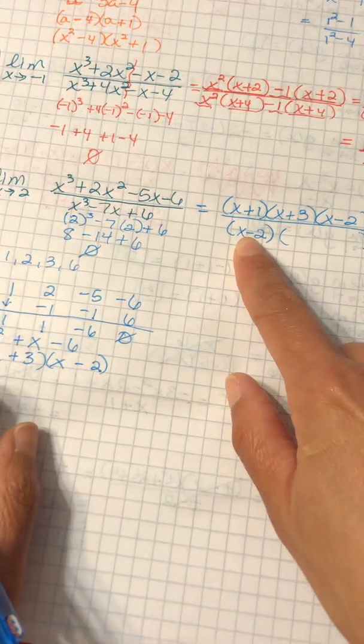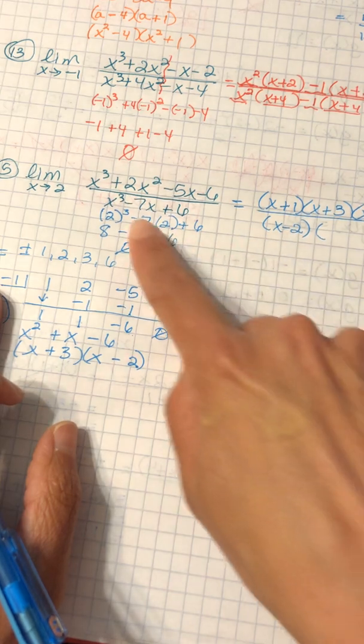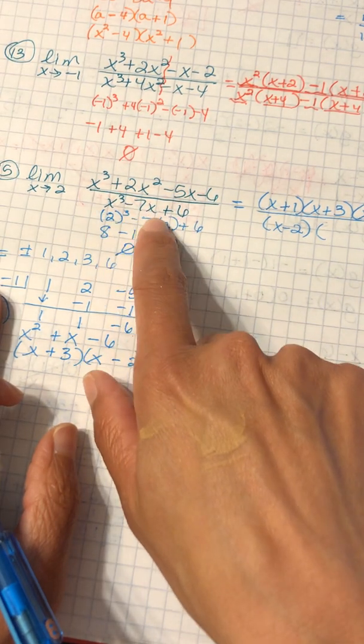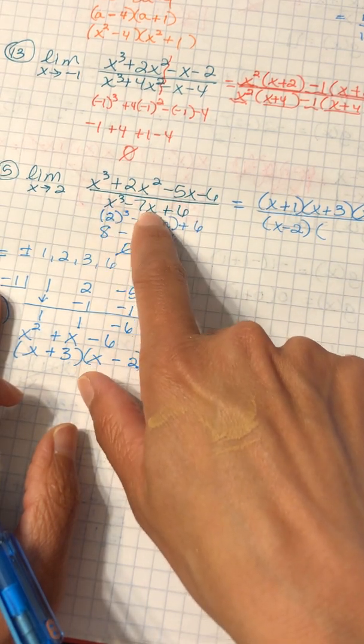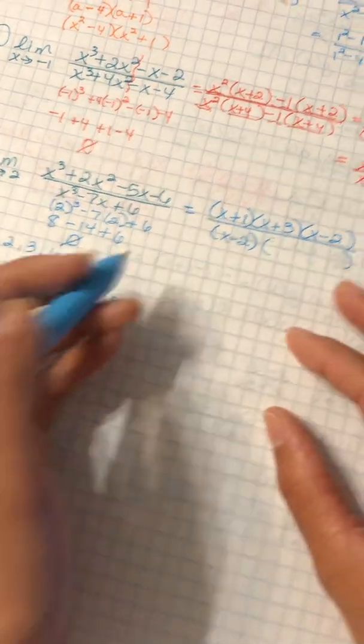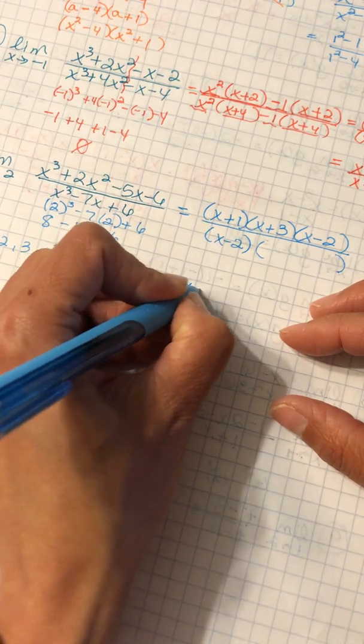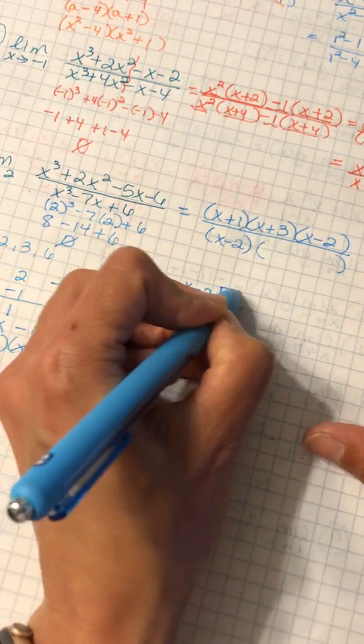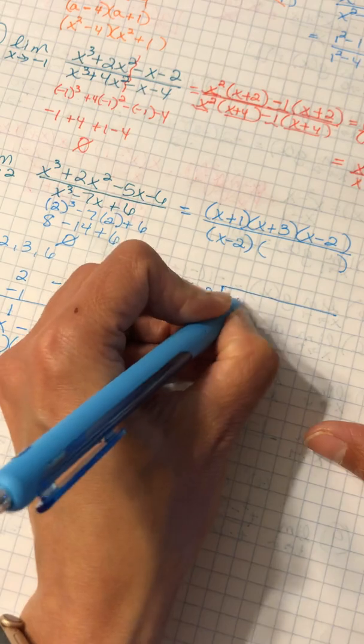Well, let's work backwards on that then. We know the original cubic is x cubed minus 7x plus 6. Let's see what's left when we divide out an x minus 2. So do you guys know what we're going to do? Long division, my favorite.